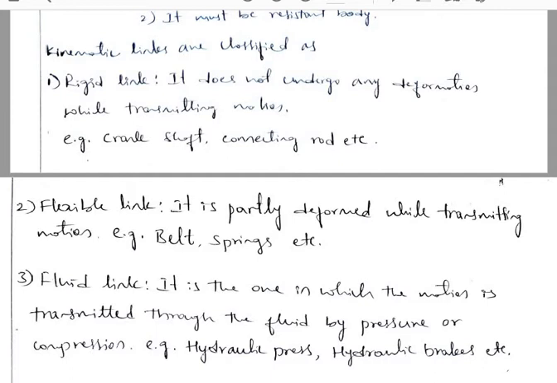Similarly, springs. Even springs are used for transmitting motion, and that motion is possible only with the deformation of the springs. So spring is also a flexible element. So that also comes under the flexible link.